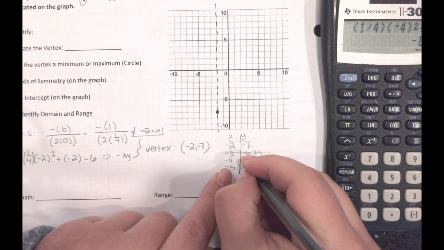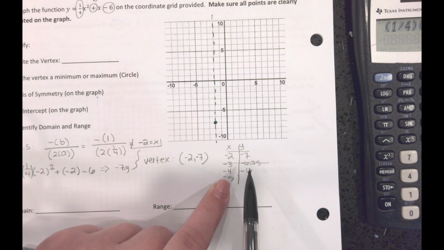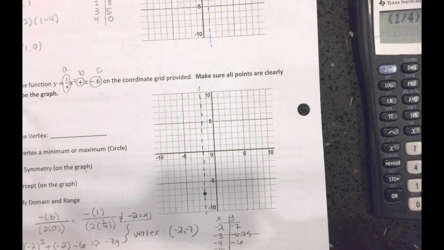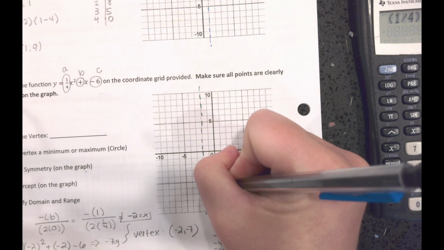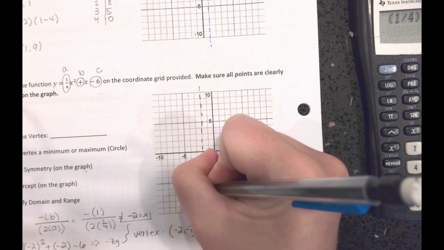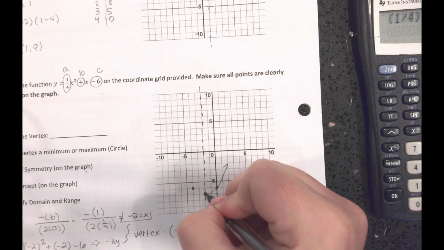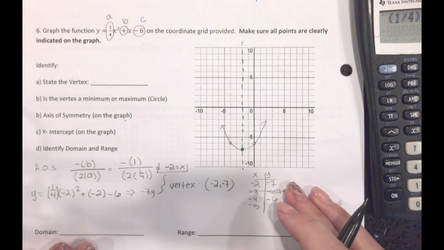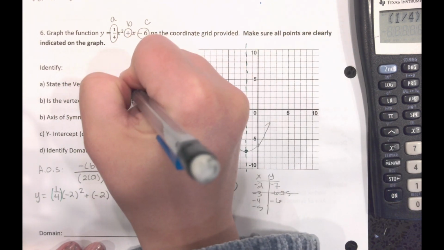It is much better. So notice here that it's not asking you for 5 points. There's a reason for that. So we're just going to use these and then reflect over. We have our vertex at negative 2, negative 7. Then I have negative 4, negative 6. 2 jumps, 2 jumps. Curve, curve. I don't have to make this super extended. State the vertex, write that in. It was negative 2, comma, negative 7.